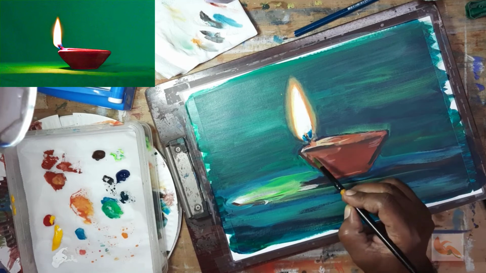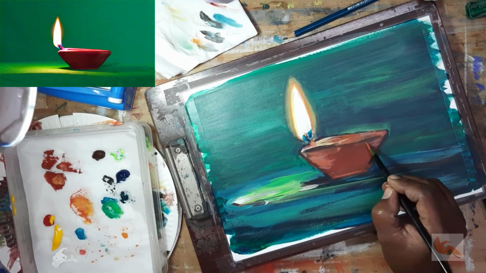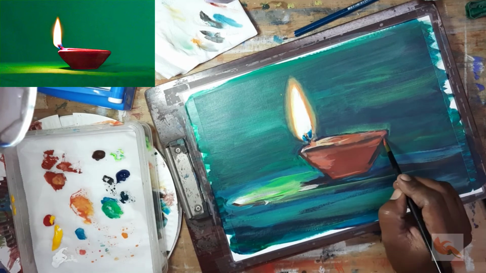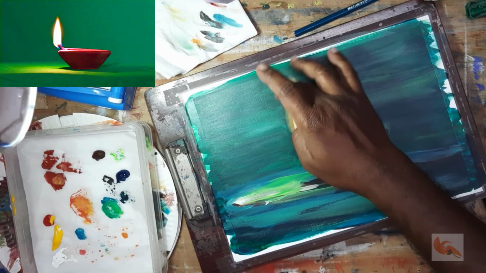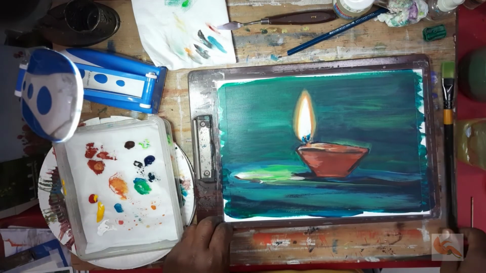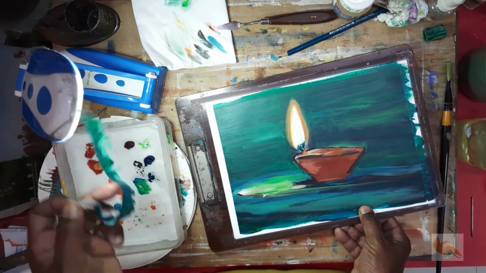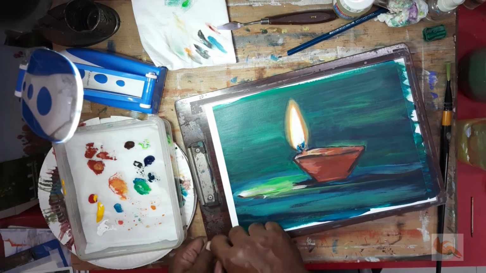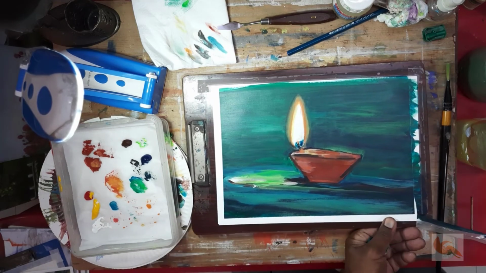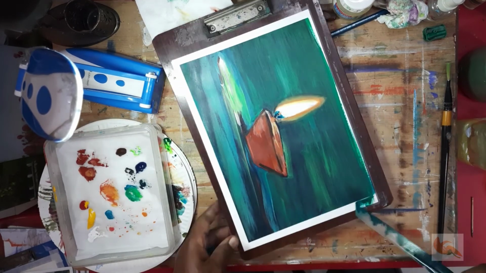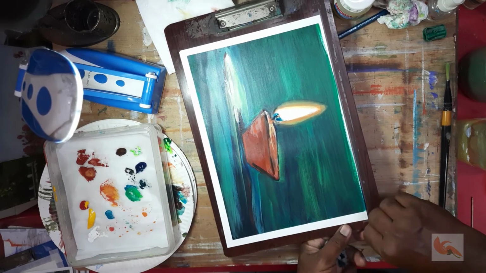Now that brings us to the end of this lesson. What we have seen mostly is the effects of lights and shadows, and the effect of light, what it creates on other objects. Now my next lesson will be on how to paint shiny and transparent objects like glass.